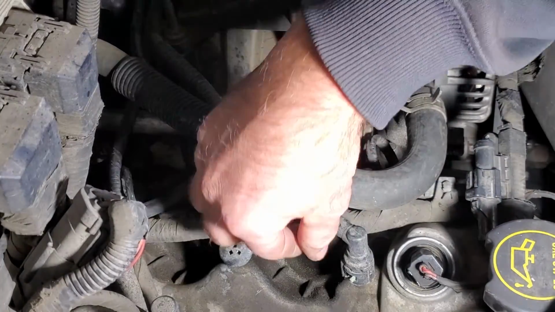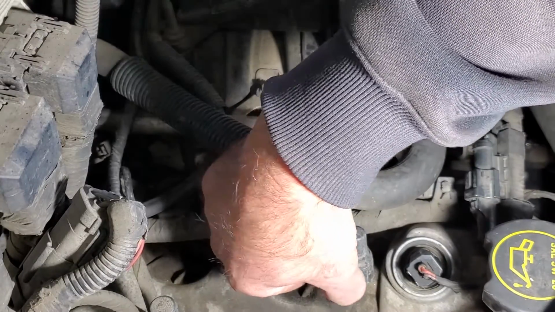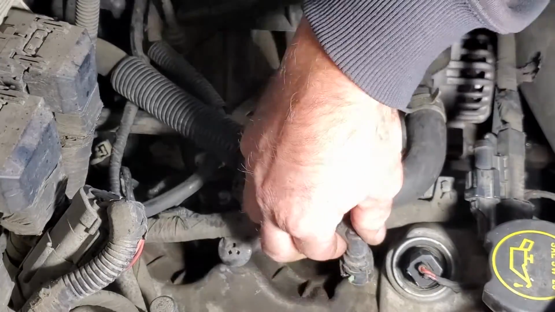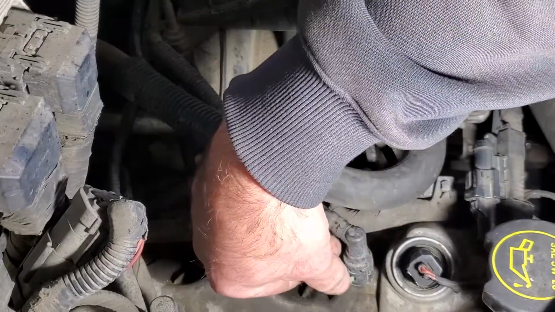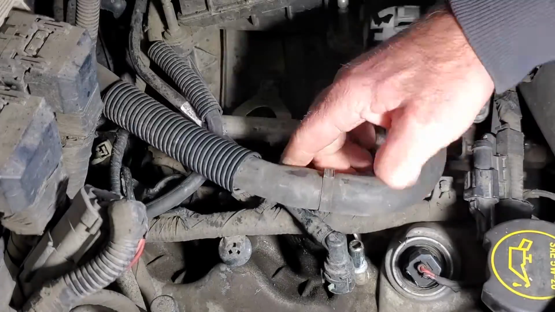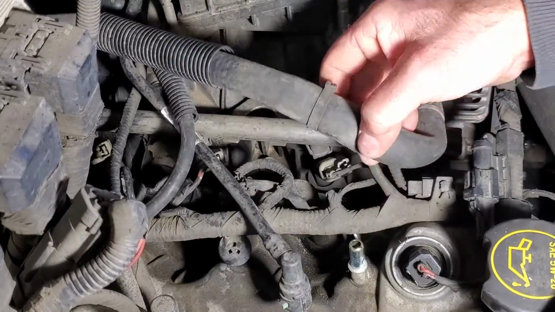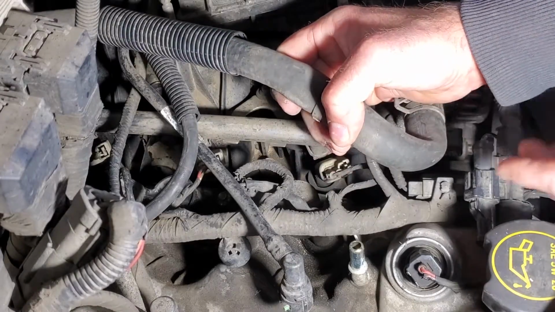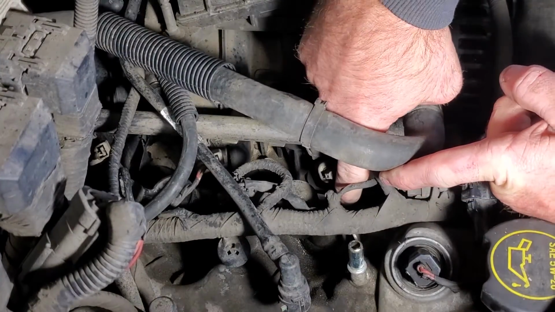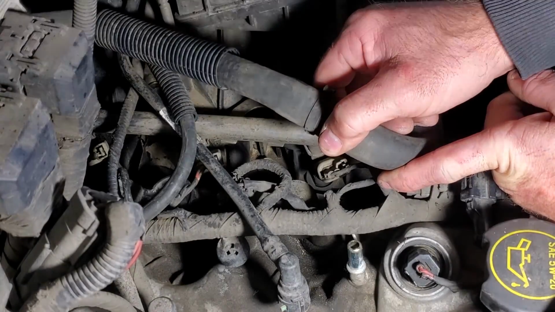I think all you've got to do is push on this little green tab, push that way and pull up, and that releases it, so you can get it out of the way. Then your coil bolt is going to be right here, which is a 7mm. Let's grab that and take that off.